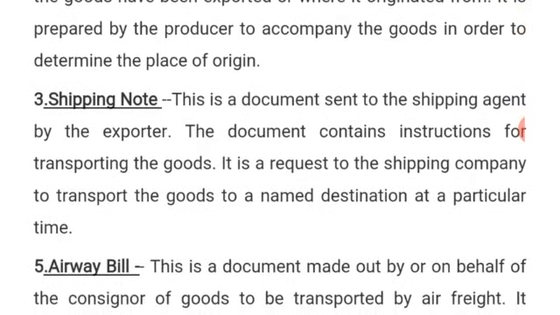Number 4, shipping notes. This is a document sent to the shipping agent by the exporter. The document contains instructions for transporting the goods. It is a request to the shipping company to transport the goods to a named destination at a particular time. So this document is sent by the exporter. The exporter will send it to the shipping agent.